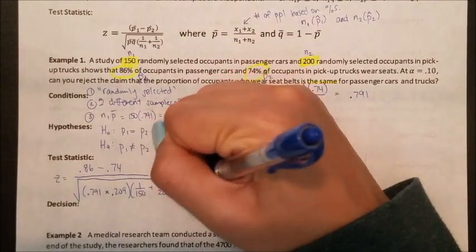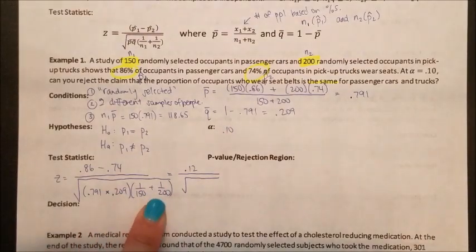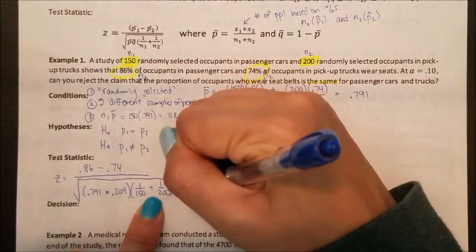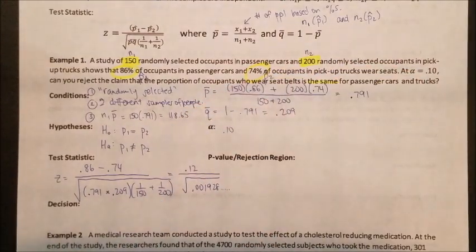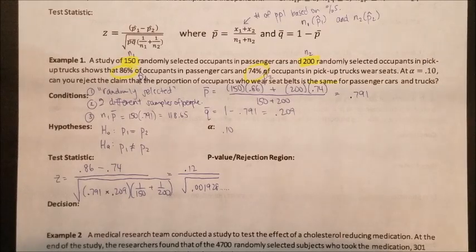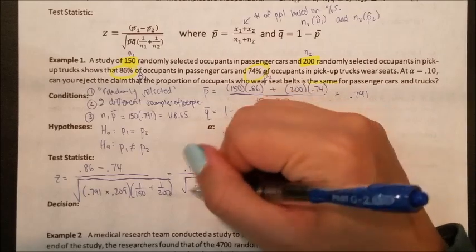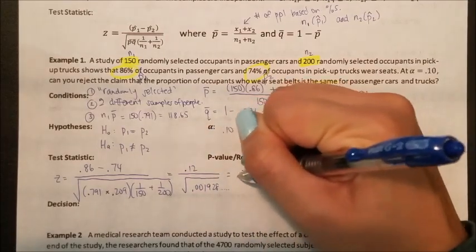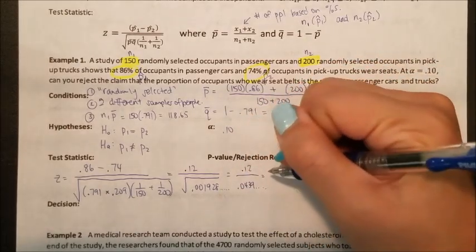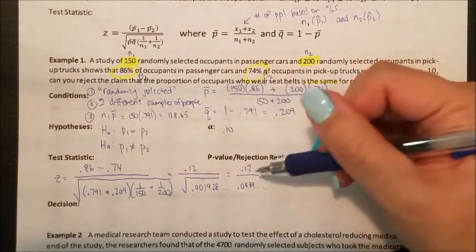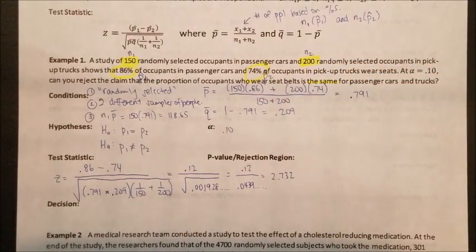On the bottom, when you do just the stuff on the inside, multiplying these two numbers times all of this stuff, you should get like 0.001928 something. I'm not going to round anything off yet. I'm going to keep all the decimals in my calculator as long as I can. And then when I square root this bottom number, I end up with 0.0439 something. Again, not getting rid of any decimals until after I divide. So dividing these two numbers, I get 2.732. So that's my test statistic.